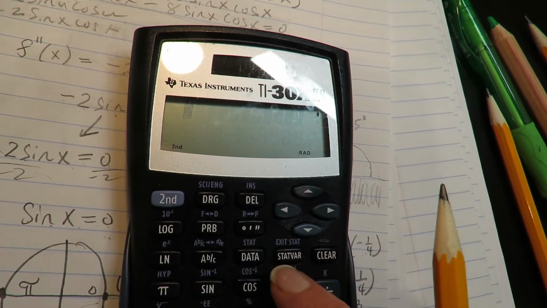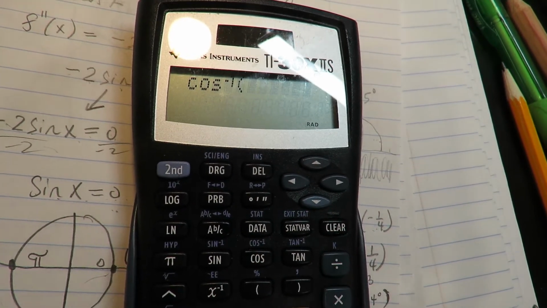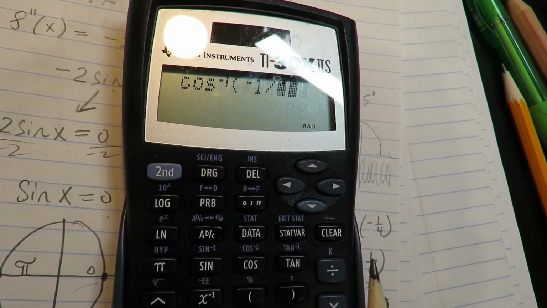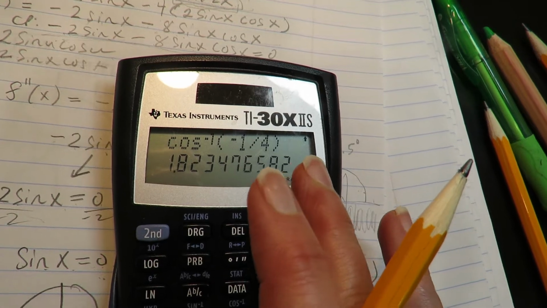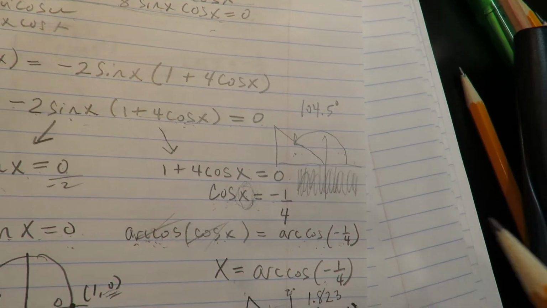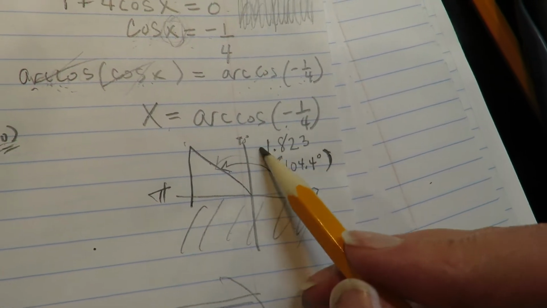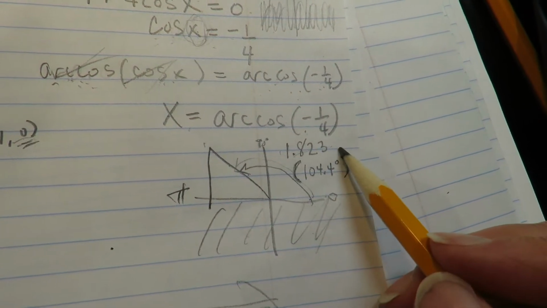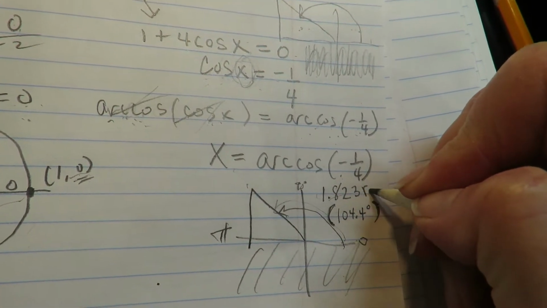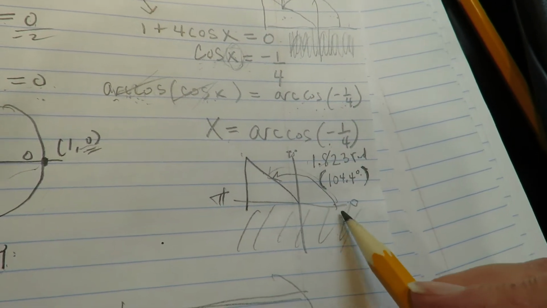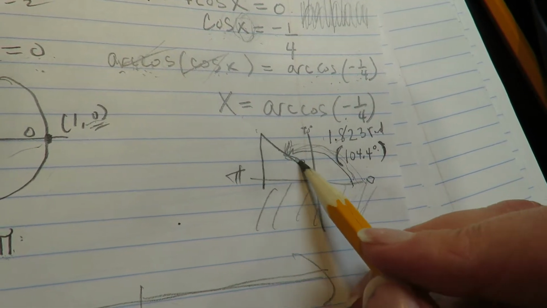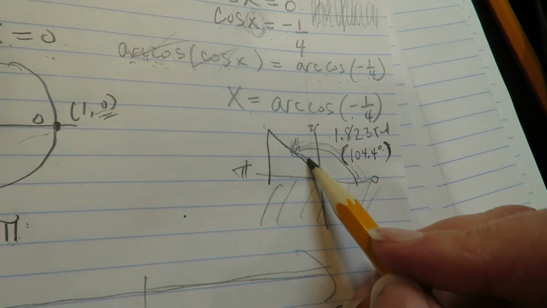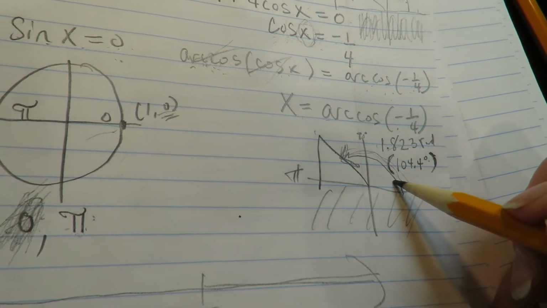The arc cosine of negative 1/4 is 1.8 radians. So these are both the same value, just in different units. This one's in radians and this one's in degrees. That is what's giving me that first answer.